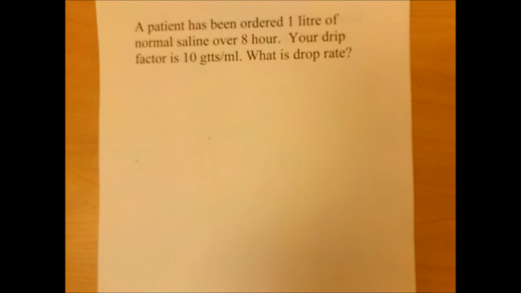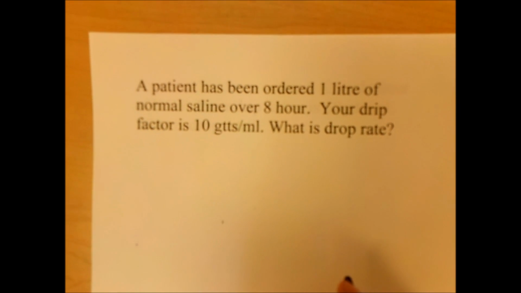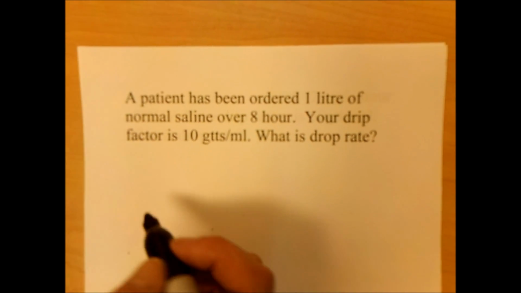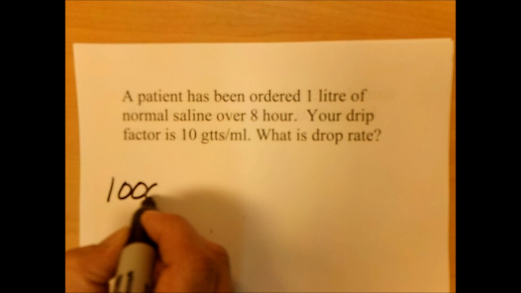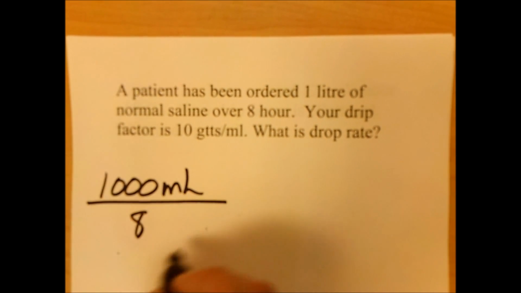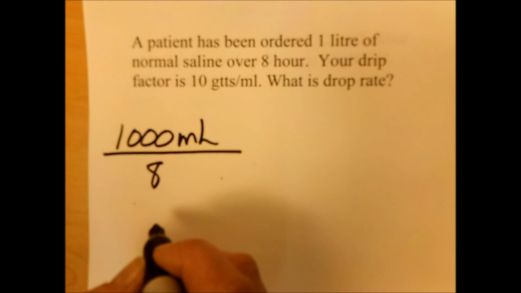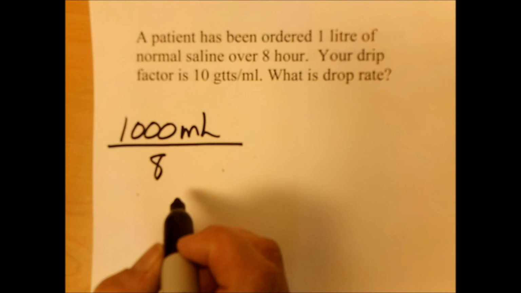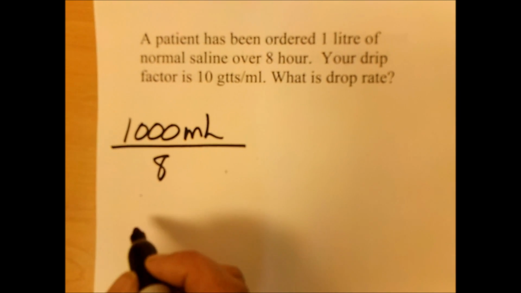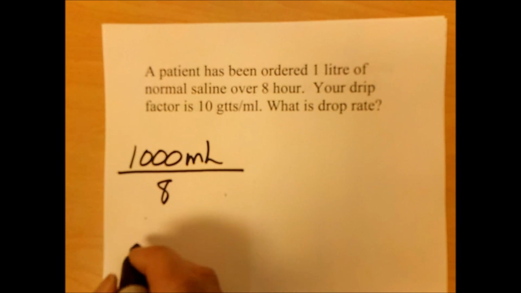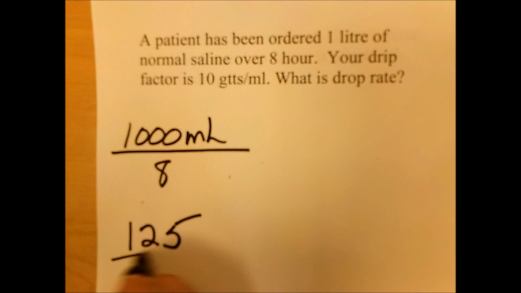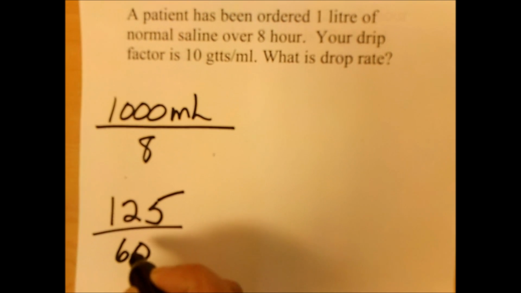Let's do another one. Our patient has been ordered 1 liter of normal saline over 8 hours. So 1 liter is 1,000 mils. And we're going to deliver that over 8 hours. But don't forget, our formula for finding the drop factor is over 60 minutes. So we have to divide 8 into 1,000 to get our hourly rate. 8 into 1,000 is 125. So our hourly rate is 125 every 60 minutes.